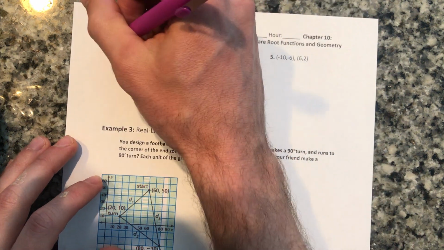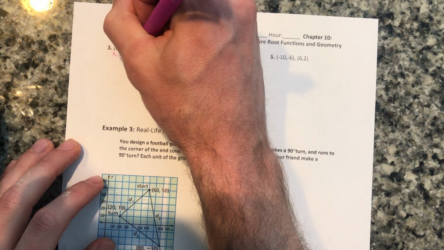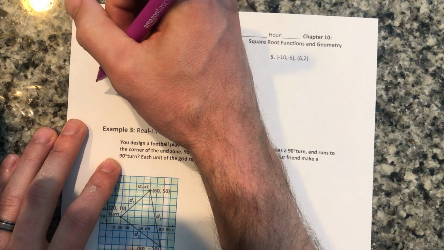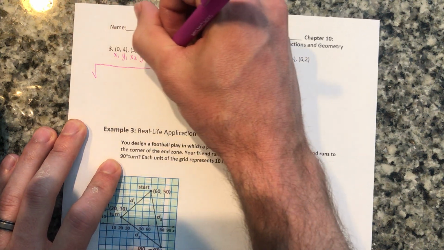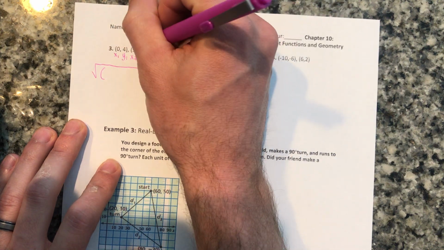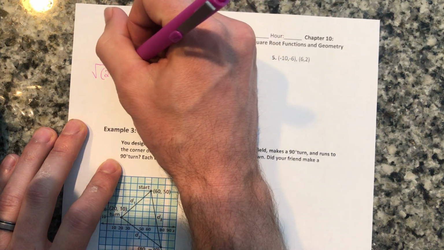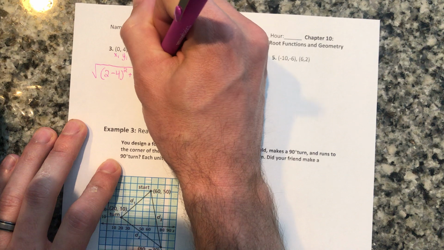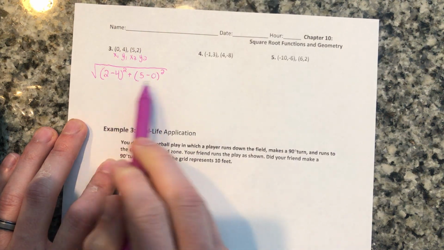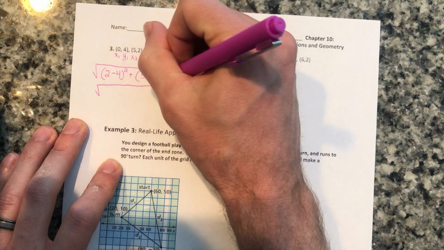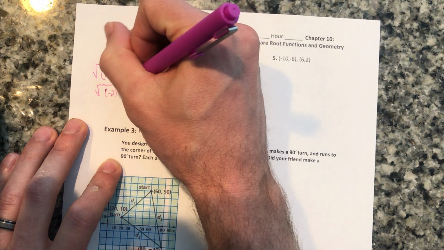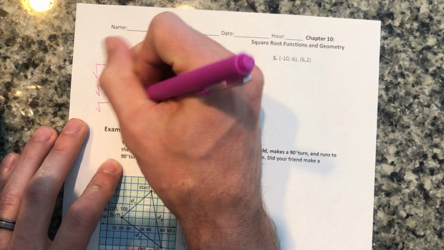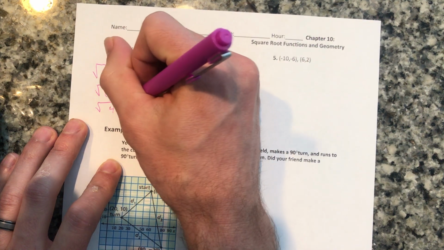So, number 3. x1, y1, x2, y2. We use the distance formula. Square root of parentheses y2, which is 2, minus y1, which is 4, squared, plus x2 is 5, minus x1 is 0, squared. And then we would eventually just simplify this a little bit more. The square root of 2 minus 4 is negative 2, squared, plus 5 minus 0 is 5 squared. So this becomes 4. Negative 2 squared is 4 plus 25.